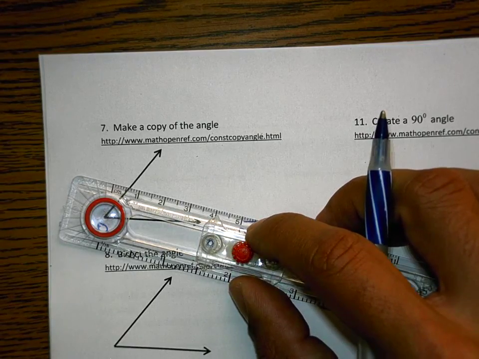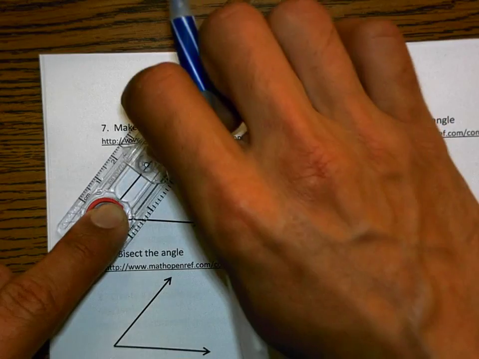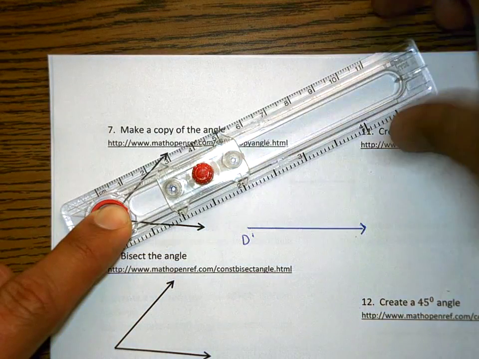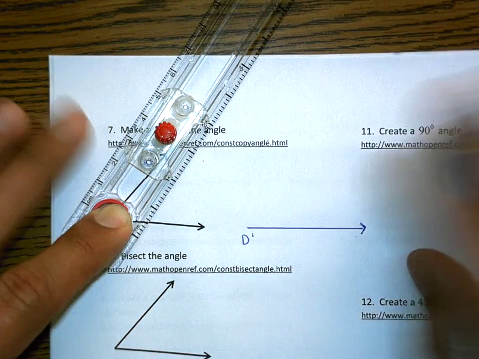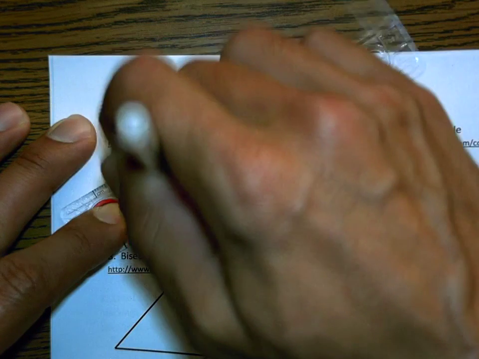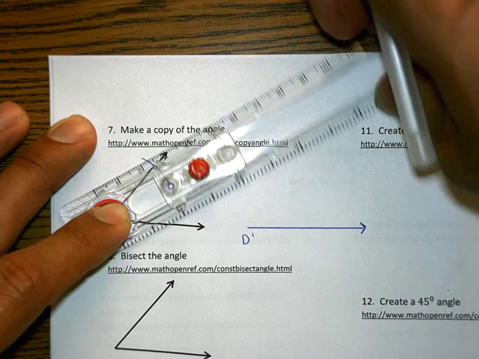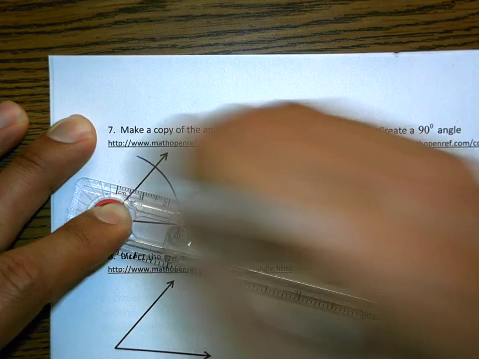Because I don't know where that is, I'm going to adjust my slider so that my holder goes through. And so I'm going to tighten it up right about there. I need to make sure that my slider, my holder is going to hit right there.